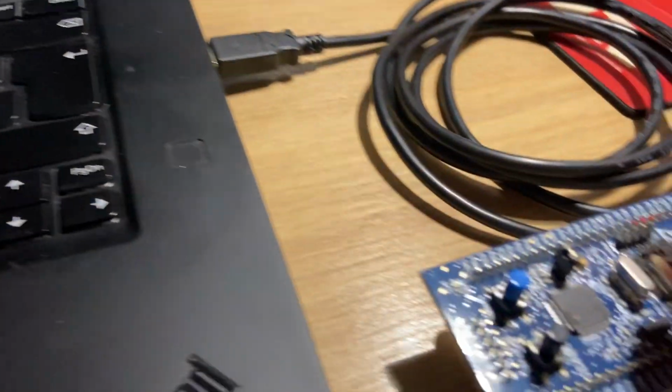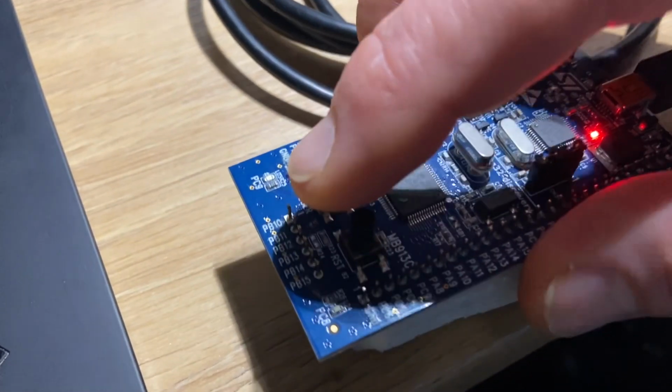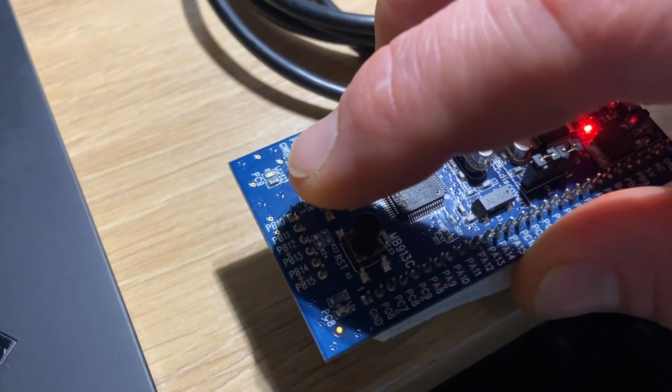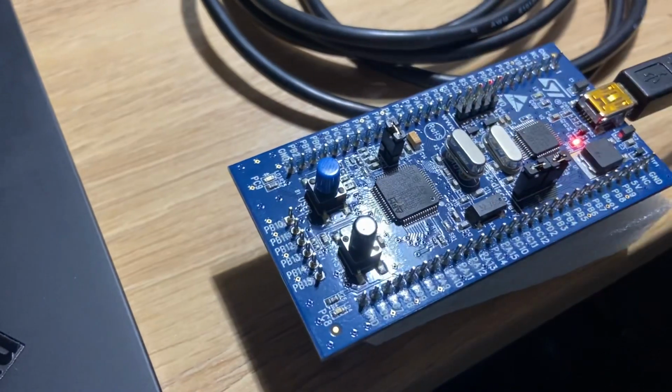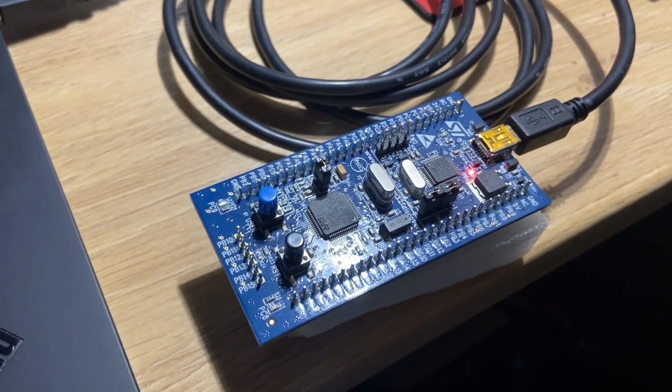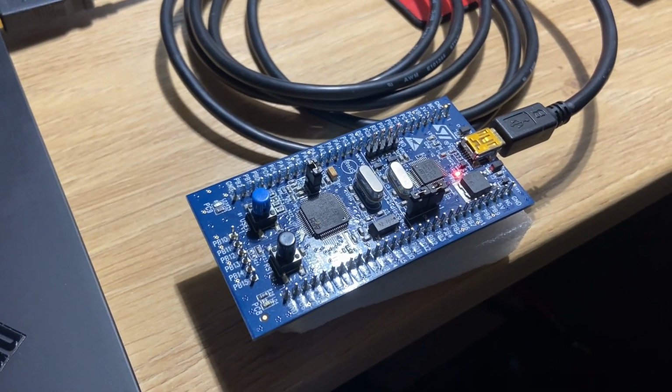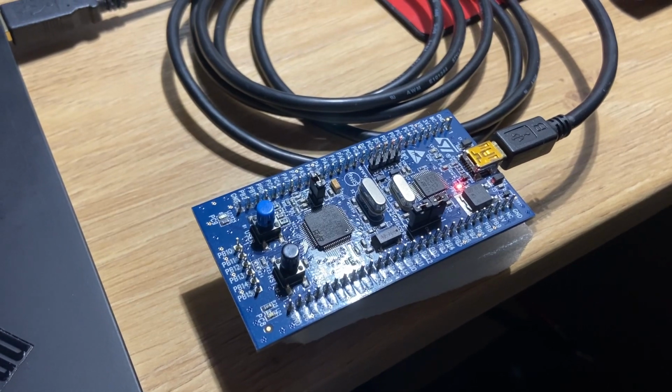So one more time. This is fully operational code working on the STM32 dev board. Thank you for watching.